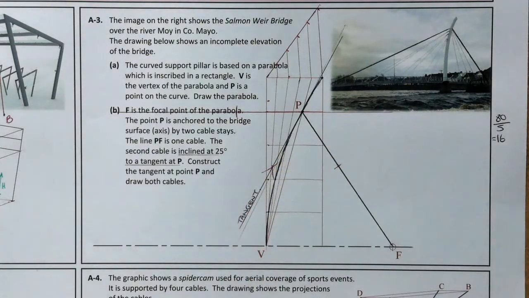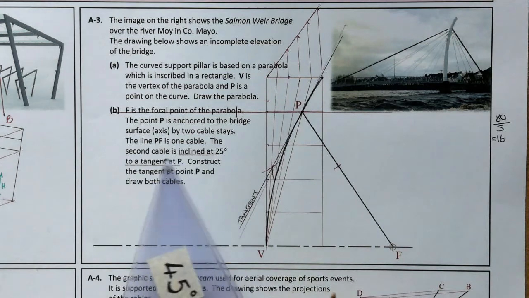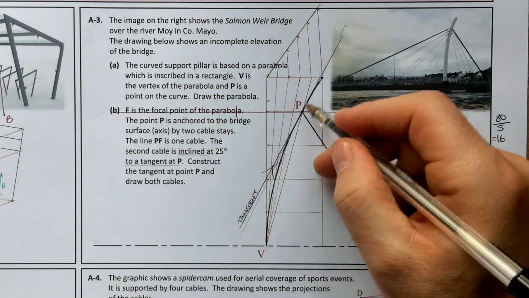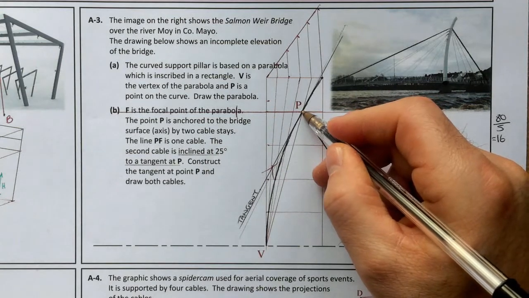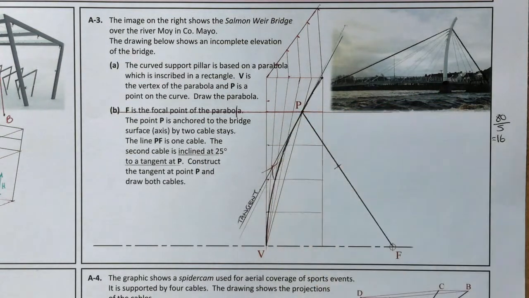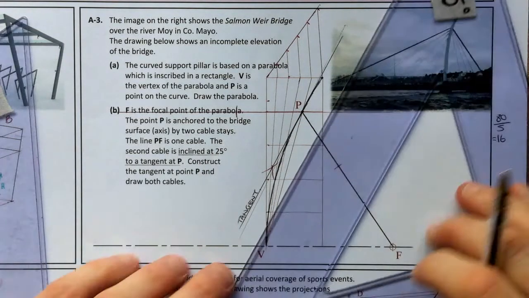Okay, so we have our tangent, and now what we know is that it says the second cable is inclined at 25 degrees to the tangent. So using this line, I would put my protractor on point P, and I would measure an angle of 25 degrees. So I'm going to do it as close as I can.